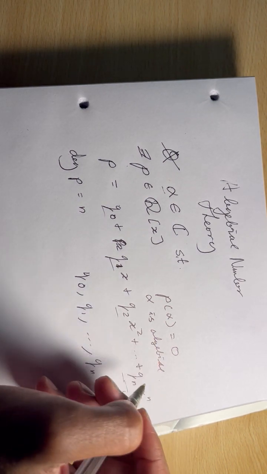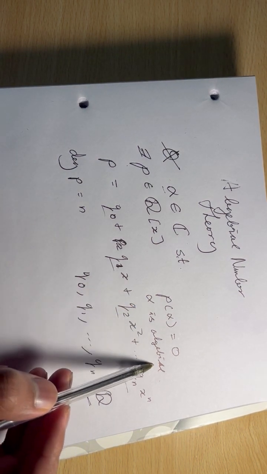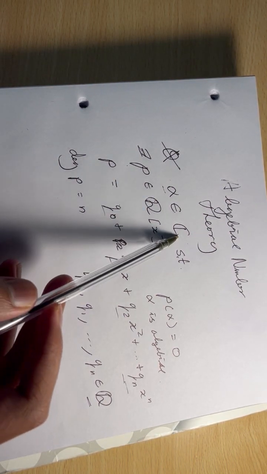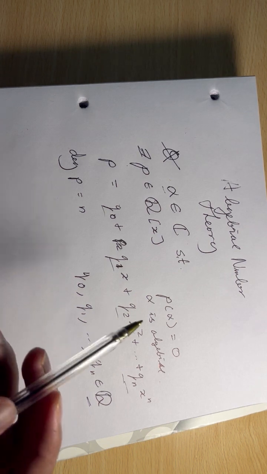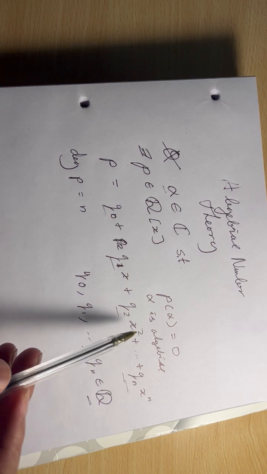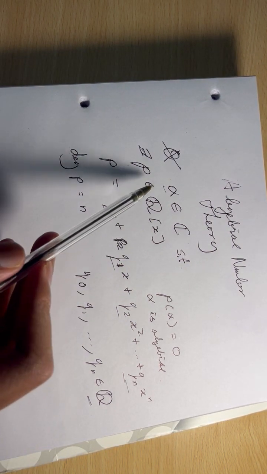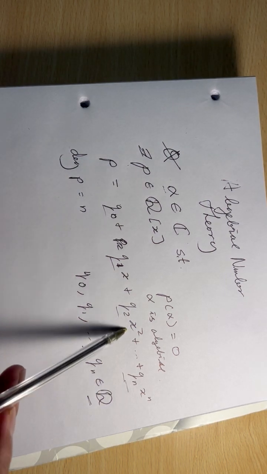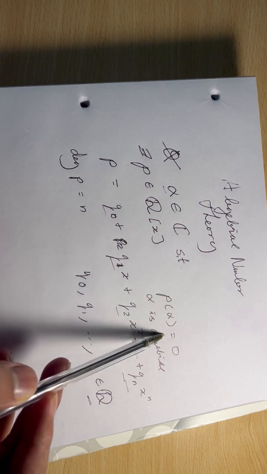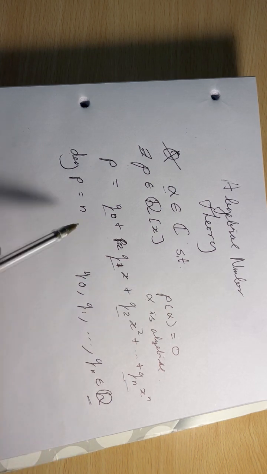Okay. So if a number is not algebraic, we call it transcendental. This is not particularly important, but every number in C is either algebraic or transcendental. So, that's algebraic. Now, one thing we notice is that if p of alpha equals 0, then we say alpha is a root of p.